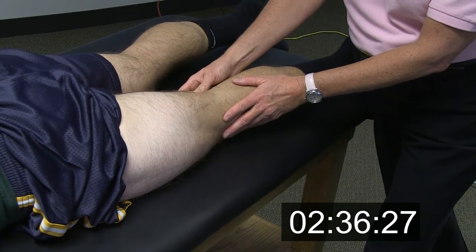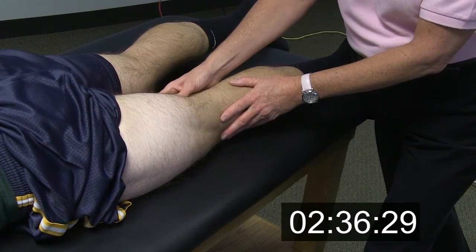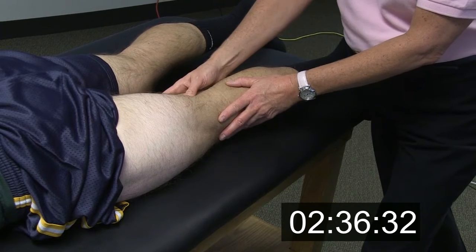Oh, we got some nice little taut bands right here, right here. You ever pull that hamstring? Oh, several. Oh yeah, okay.